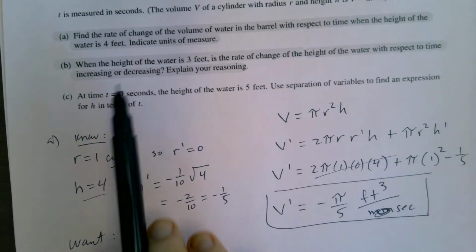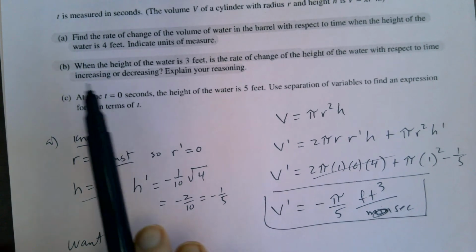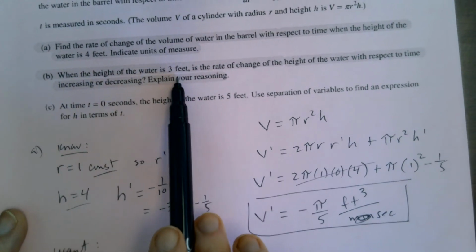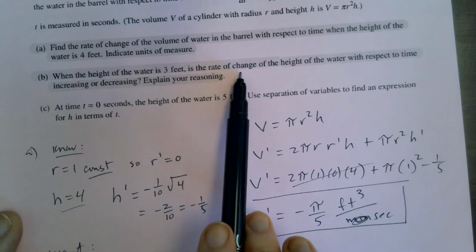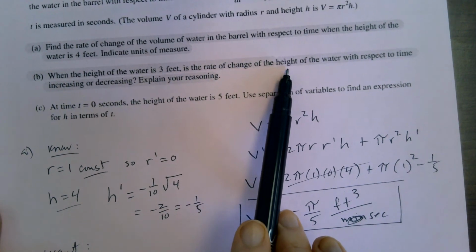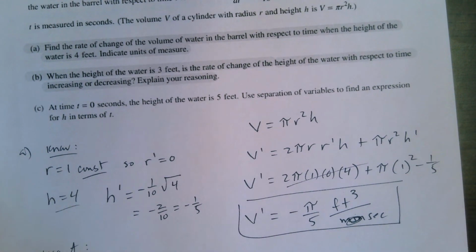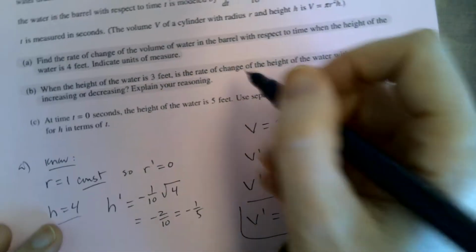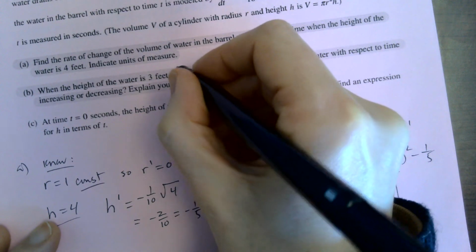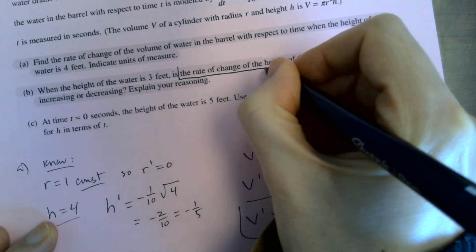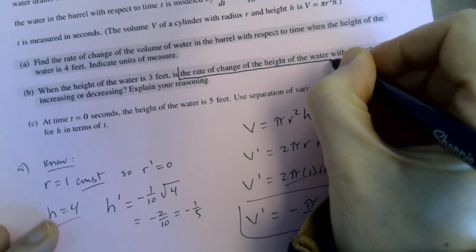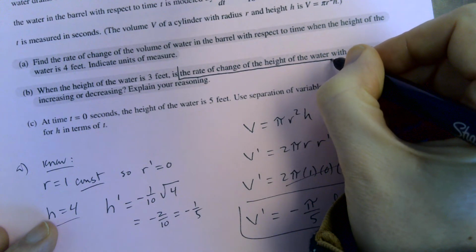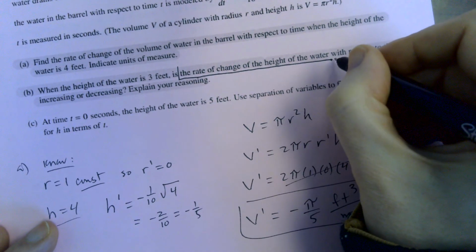Now, part B. This is a little bit tricky. When the height of the water is 3 feet, is the rate of change of the height of the water with respect to time increasing or decreasing? Is the rate of change of the height of the water with respect to time, I guess?